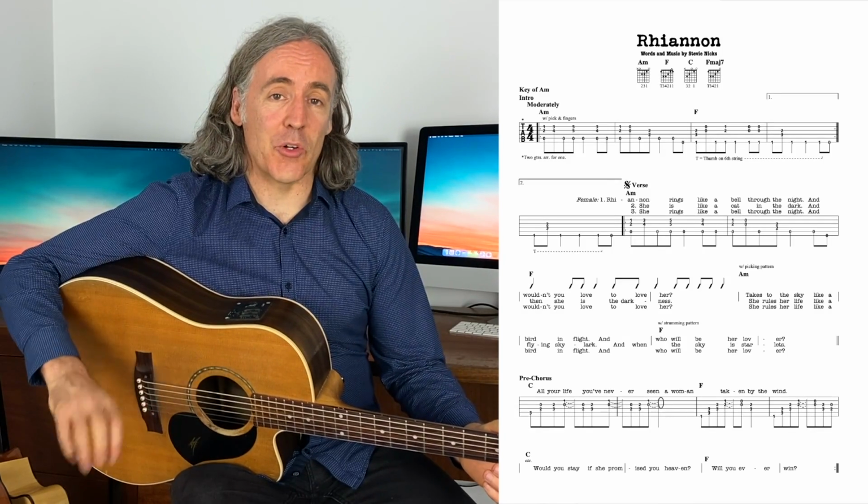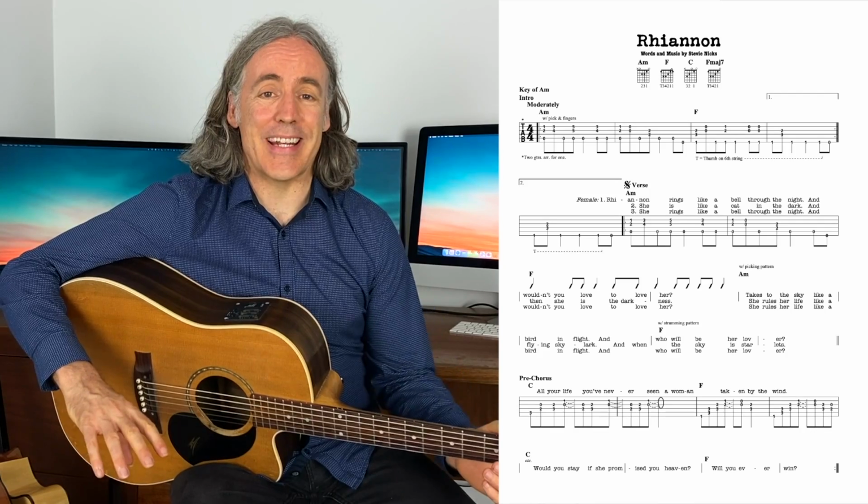But first, I want to make a distinction here. What you see on your screen right now is not a chord chart. This is a chord diagram, which shows you where to put your fingers on the fretboard to form a specific chord. This is a chord chart, what you are looking at right now on your screen.